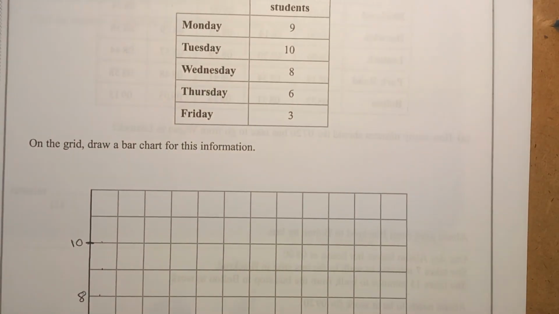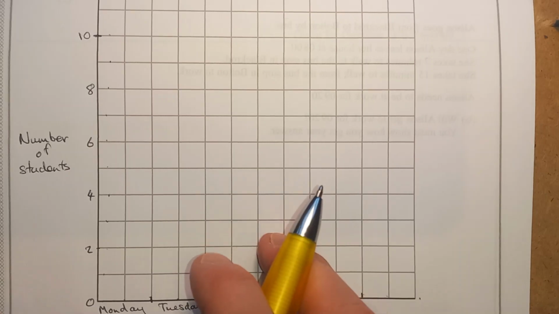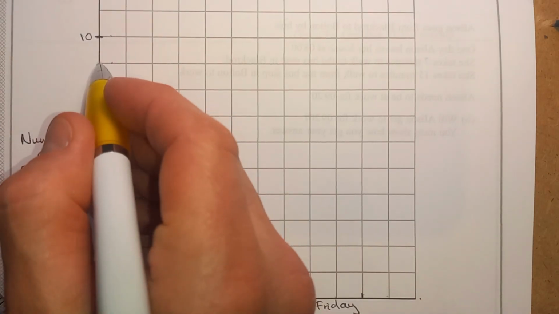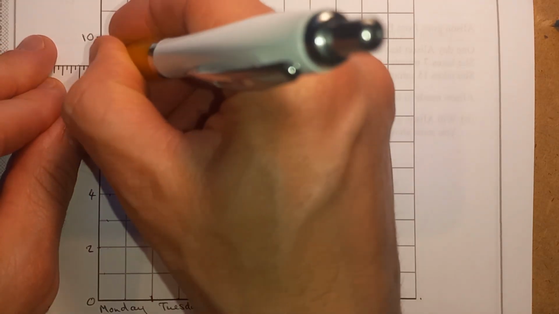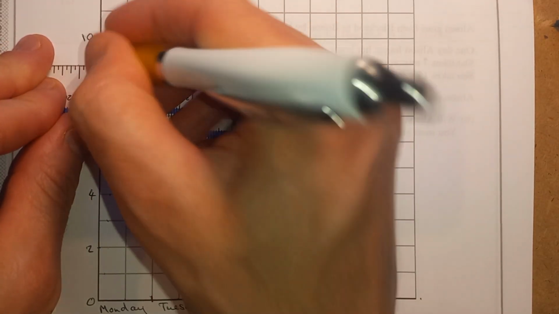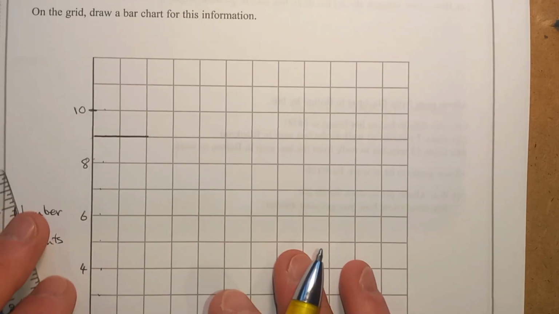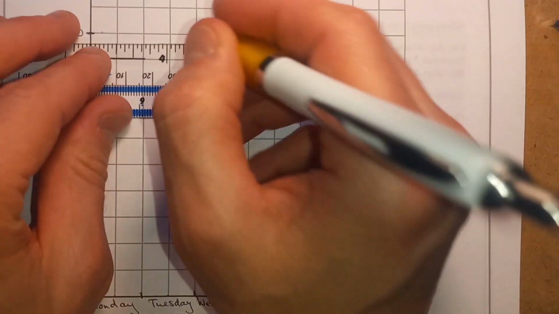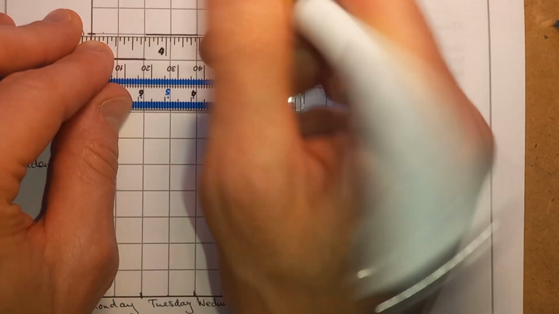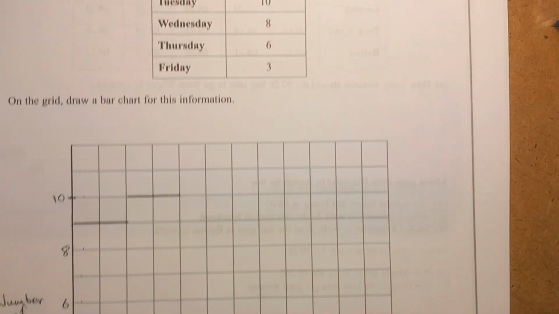So on Monday there were 9 students. So Monday 9, so 9's going to be halfway between 8 and 10. Draw a line across there. On Tuesday there were 10 students. So go across here. I'm going to do all my vertical lines at the end. You can do them as you're going along if you want to. Wednesday there were 8 students.